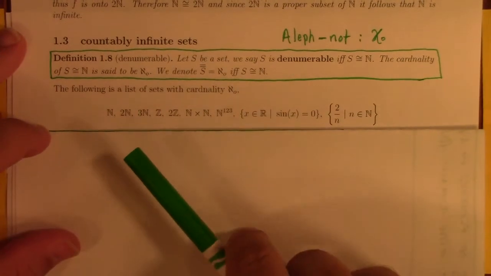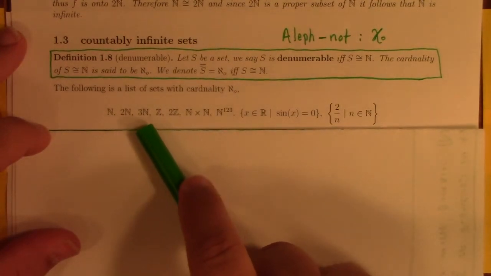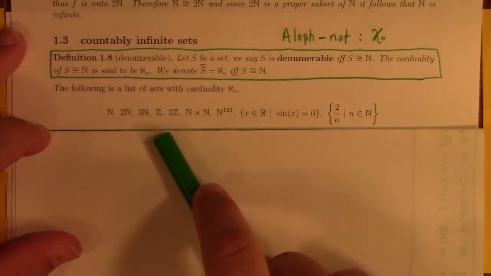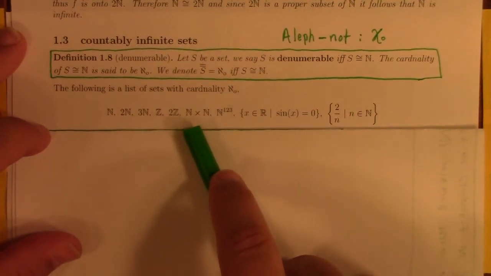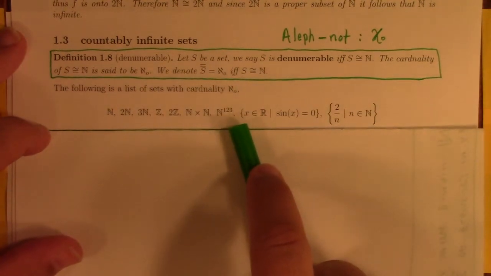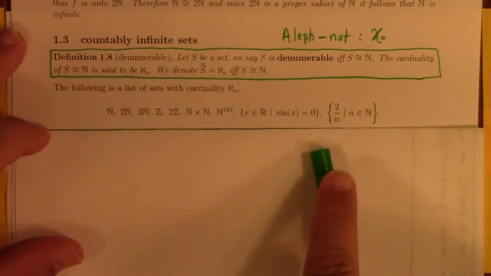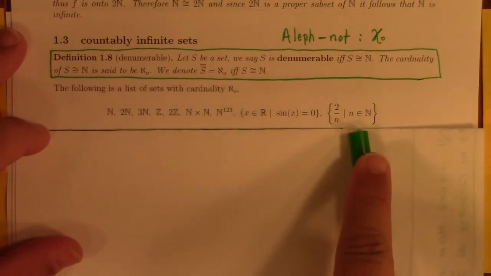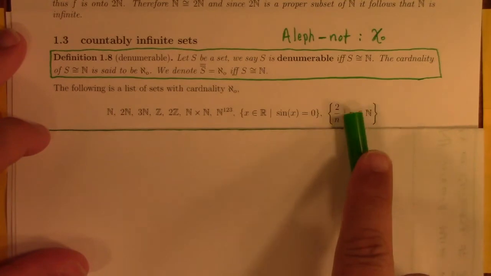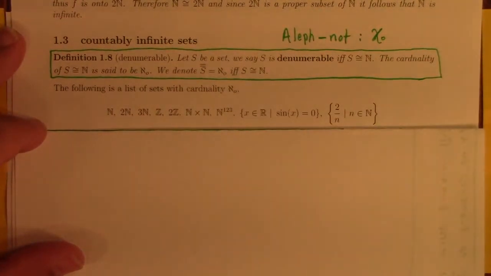The natural numbers, of course, that's stupid. Even positive numbers, multiples of 3, the integers, the even integers, the Cartesian product of N and N, the 123rd Cartesian product of N, the solution set to sine x equal to 0, the sequence of numbers of the form 2 over n, such that n is a natural number. All of these have the same cardinality.